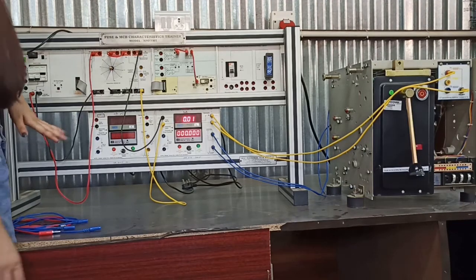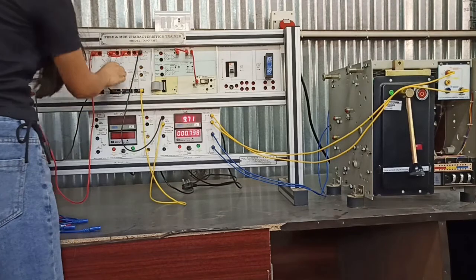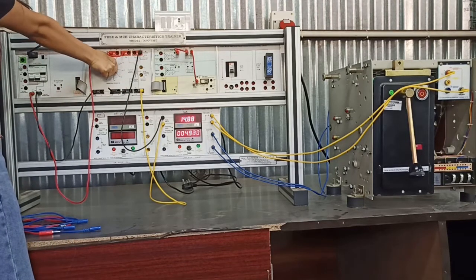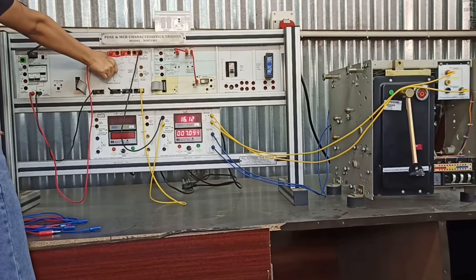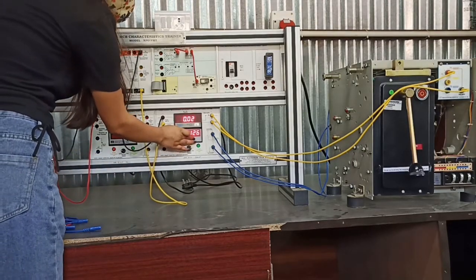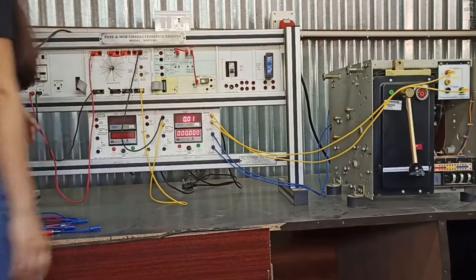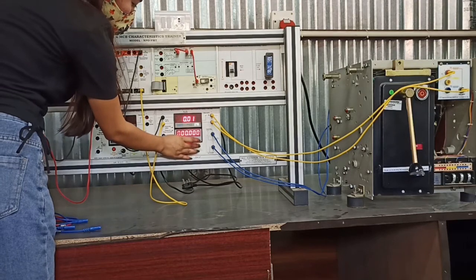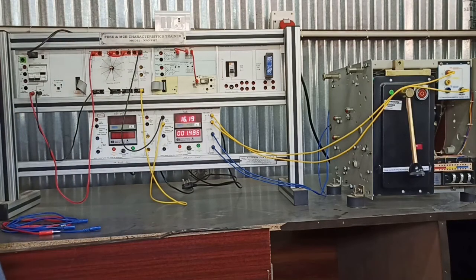For another observation, we will push the start button and set the current to 16 ampere. Then push the stop button and then push the reset button on the elapsed time counter and wait for the ACB to trip. Now we will push the start button and wait for the ACB to trip.